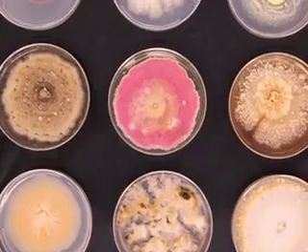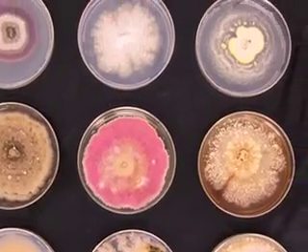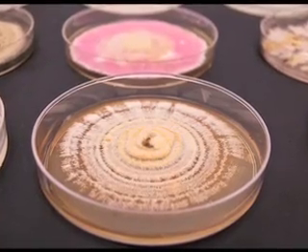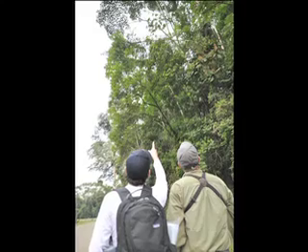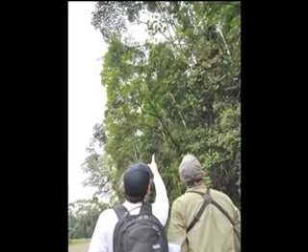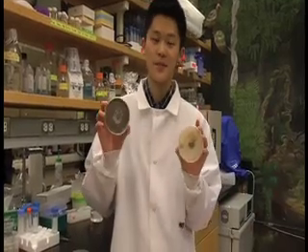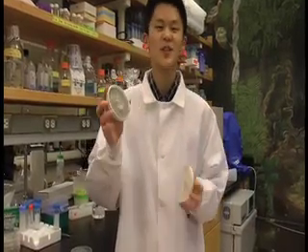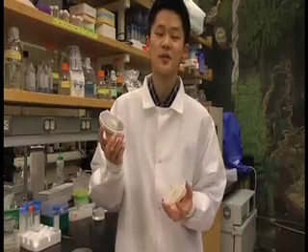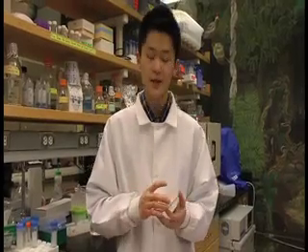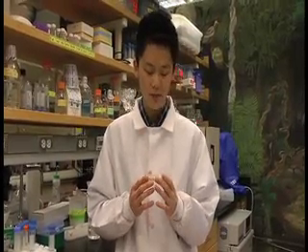From these samples, we isolated what we call endophytes, which are endosymbiotic microorganisms, often fungus, that live inside plants and could potentially give very interesting compounds. From the plant samples that we collected from the rainforest, we isolated endophytes such as this and this. As you can see, it doesn't quite look like your typical fungus, but these organisms, as mentioned earlier, can give very interesting properties.